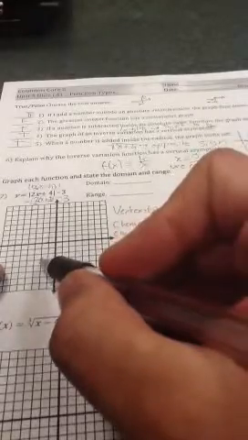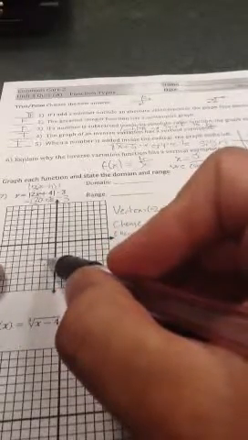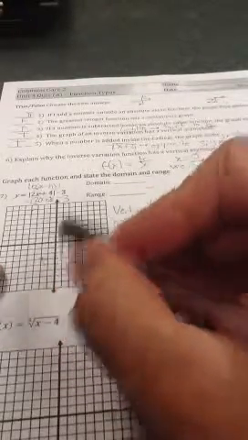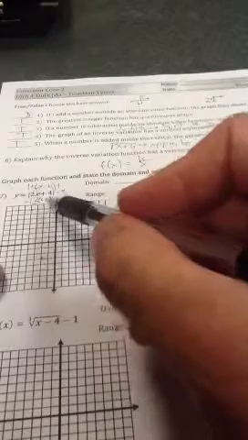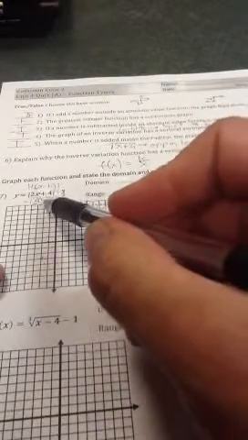So let's start 1 over from where our vertex is. Let's try an X value of -1. If I plug in -1 here, I get 2 times -1 plus 2. -1 plus 2 is 1.